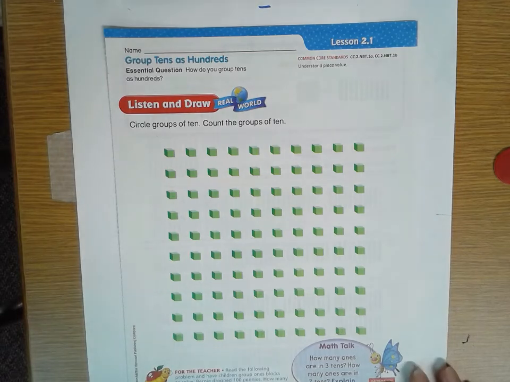We are on lesson 2.1 in our Go Math book, and we are going to group tens as hundreds. And the essential question is, how do you group tens as hundreds? Well, we're going to learn about that today.